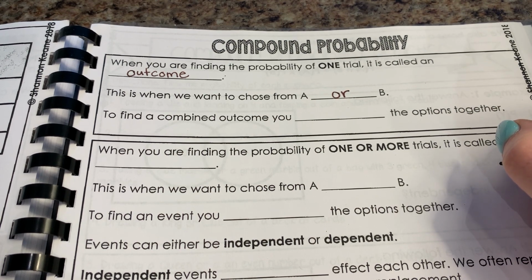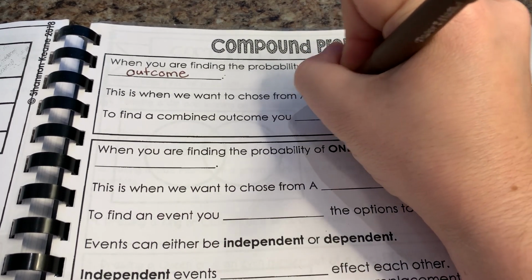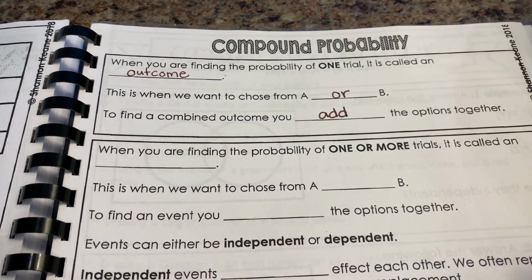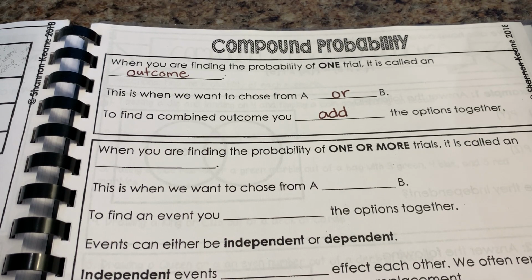If I want to find the probability of that one try, I'm going to add both of those probabilities together. So if I have 5 red marbles and 2 green marbles, I have a probability of 7 out of my total. Okay, so that's just if we're working with a compound probability on one trial.